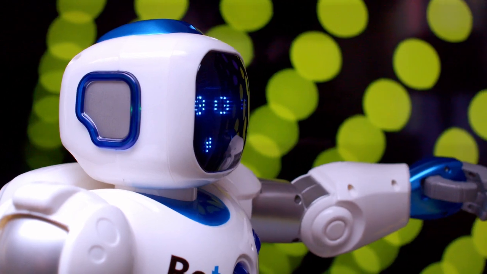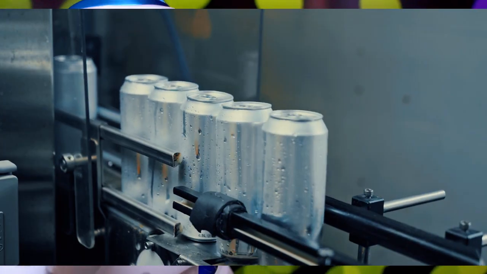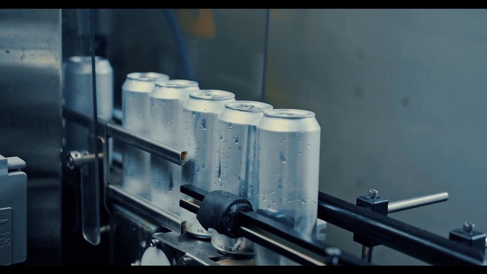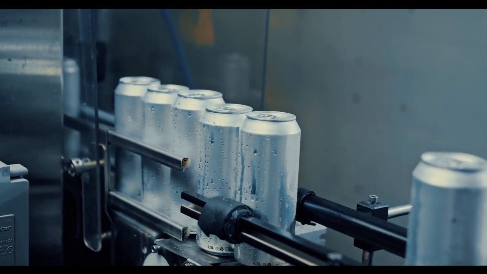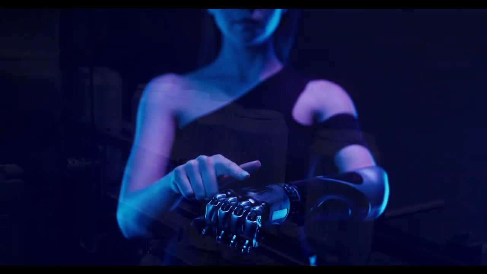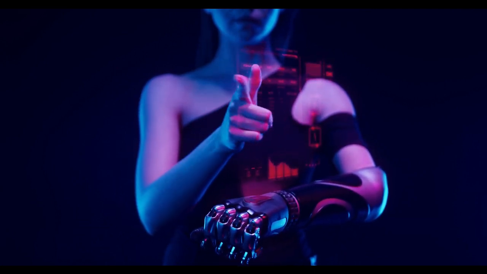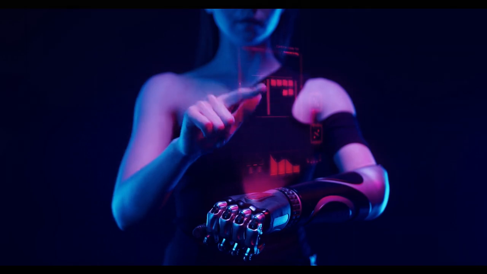In transportation, robots are used in driverless cars and drones. In healthcare, robots are used for surgery and to assist with rehabilitation. In entertainment, robots are used in theme parks and other venues.